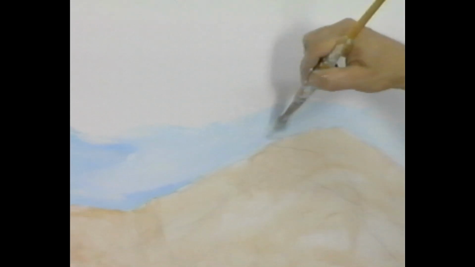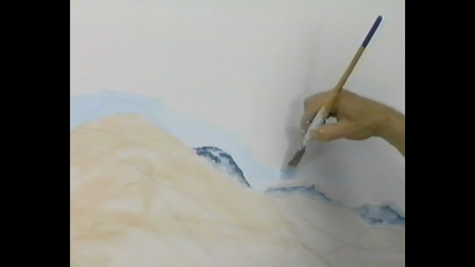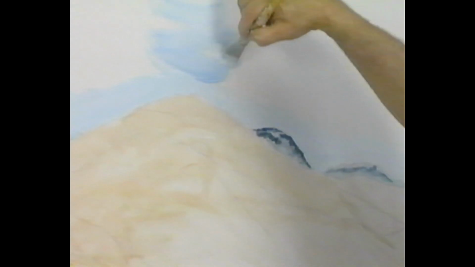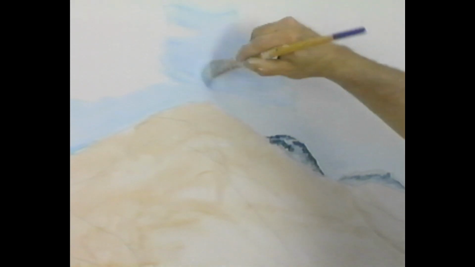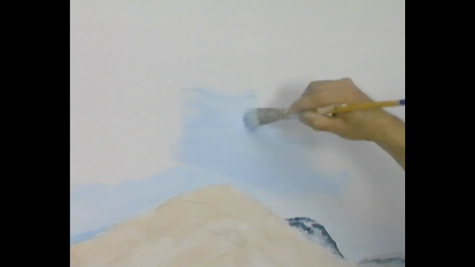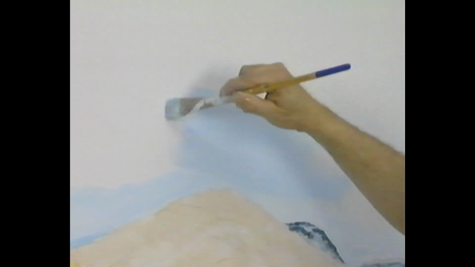And I'm starting out here where the sky meets the mountains. And of course down there it's almost a pale white and very little blue. And as you go up, it gets darker in blue. And these jar colors, they flatten out real well. And there are practically no brush marks left.